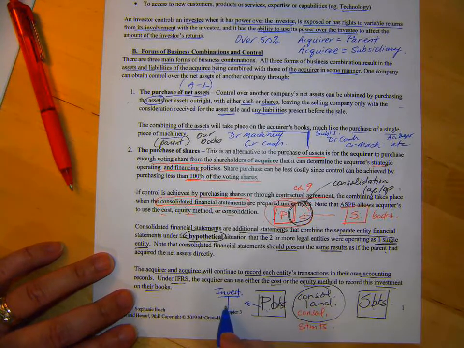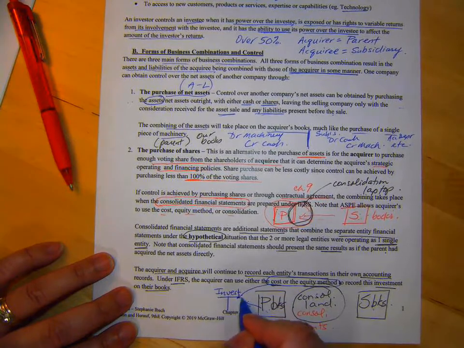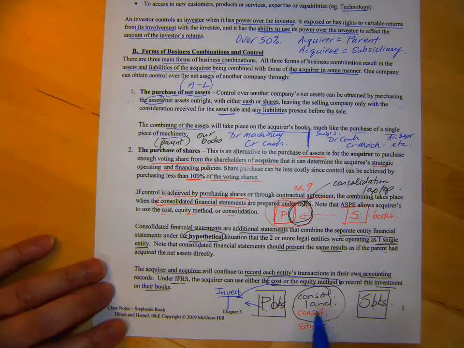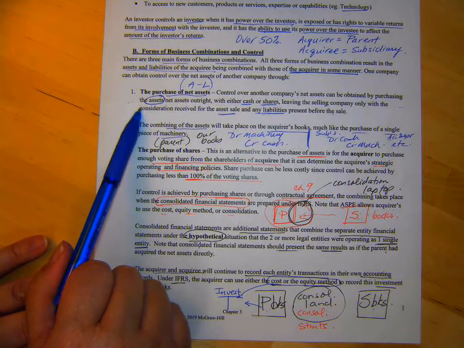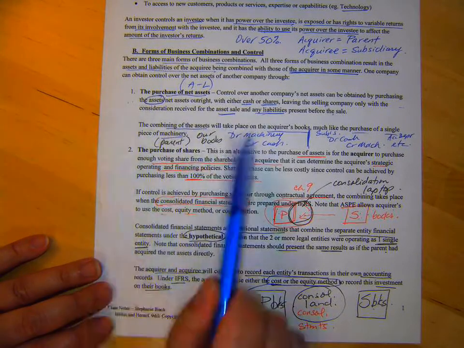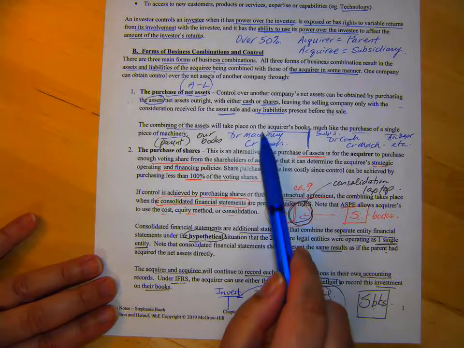Okay, so I'm just going to recap this briefly, then we'll go on and start doing the examples. If you buy the net assets, 100% of them, they all go on your books and it all becomes your company. So you don't need a consolidated statement, it is already mushed together. Your machinery came on here, machinery left the other one. If you were buying all, maybe that was the only asset. All they'd have left is cash, whatever retained earnings.